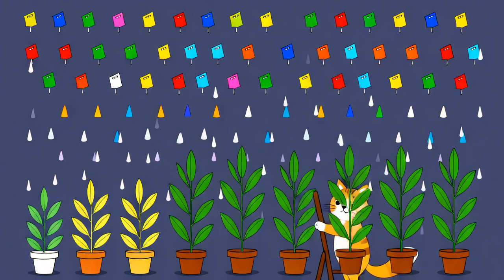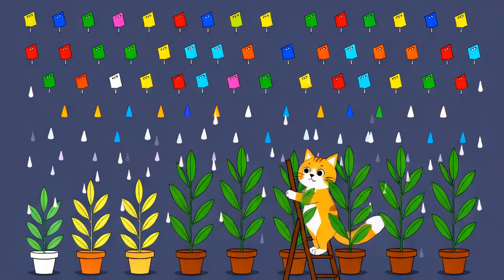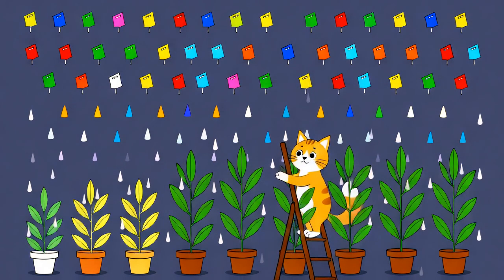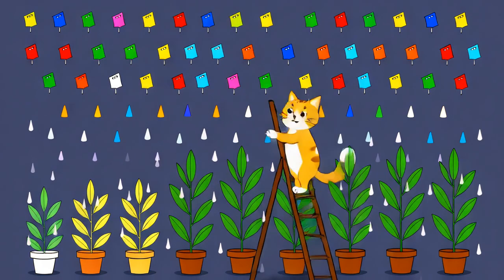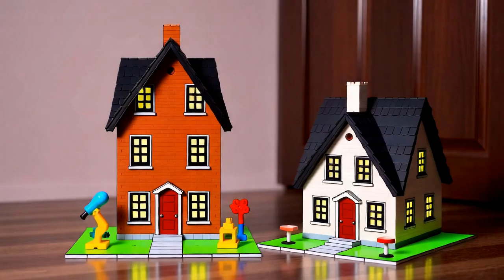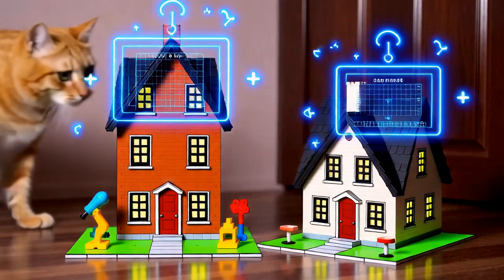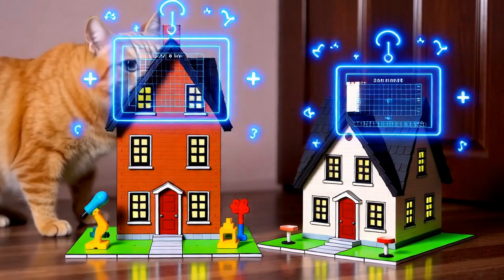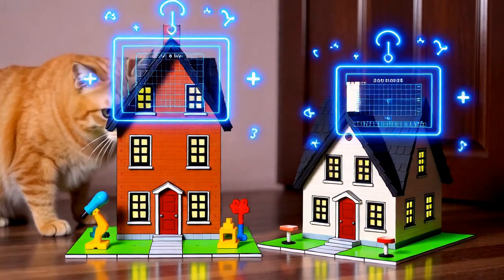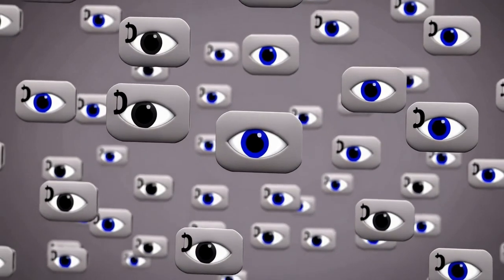Not all traits are just this or that. Many are controlled by several sets of trait cards working together. Height, for example, is shaped by many genes plus environment, so results spread across a whole range, not just tall or short. Environment matters too. Even if your cards say tall, poor nutrition can limit your growth. Think of genes as the blueprint, and the environment as the tools and materials that decide how fully the blueprint is built.